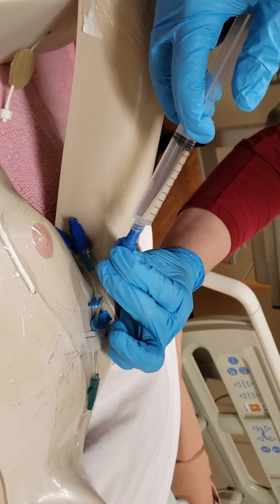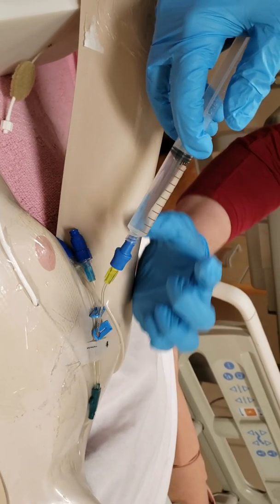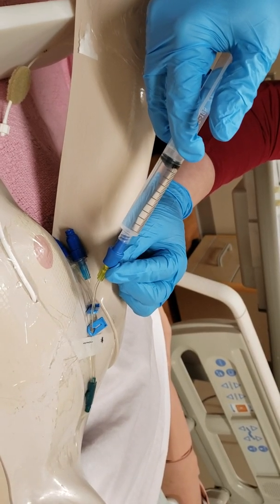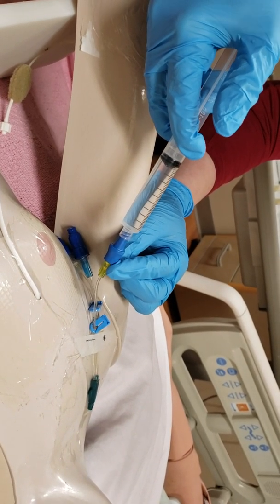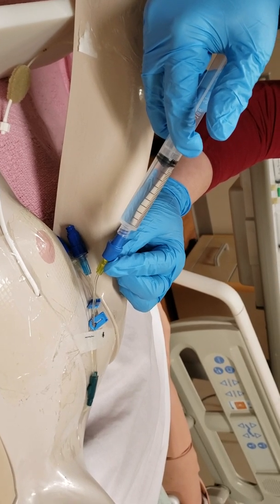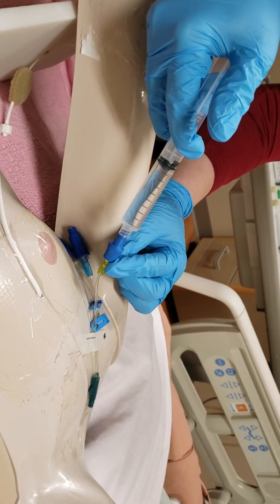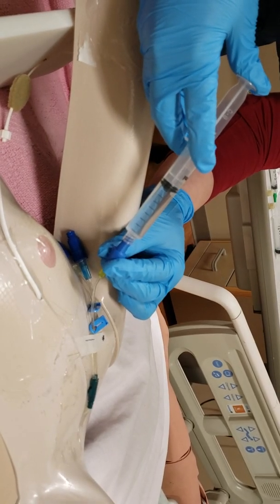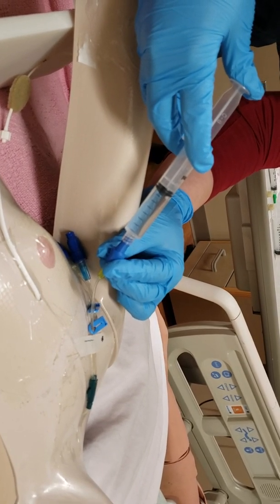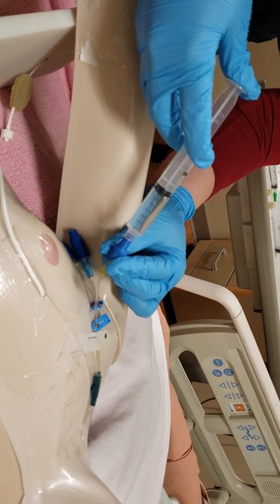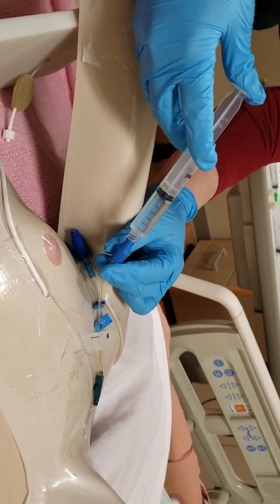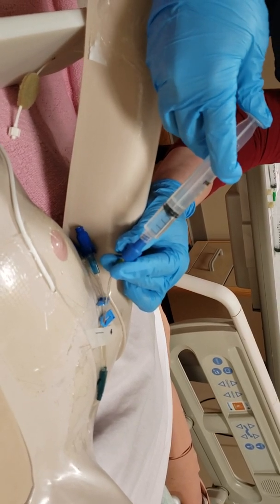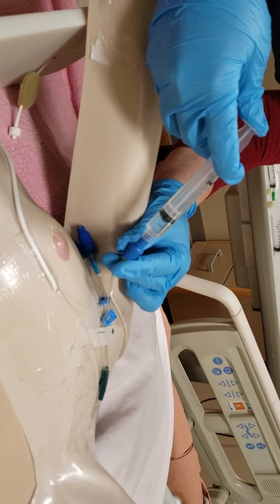And this one, the first half of my flush, I'm going to give at the same rate that I did my medication, which was over 2 minutes. Still talking to Mary, making sure. So once I've got to the halfway mark, and that's been about 2 minutes, the last half I'm going to do in a pulsating manner.